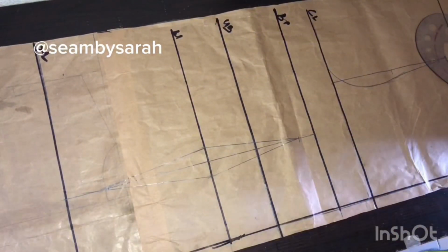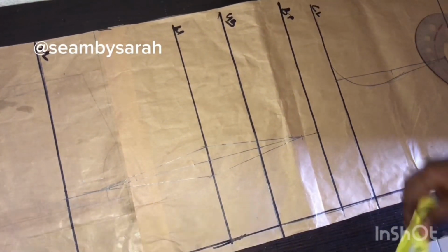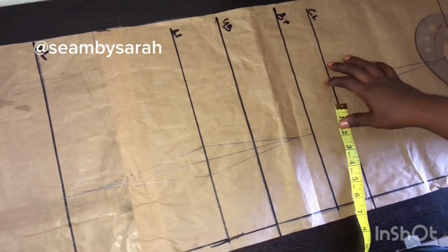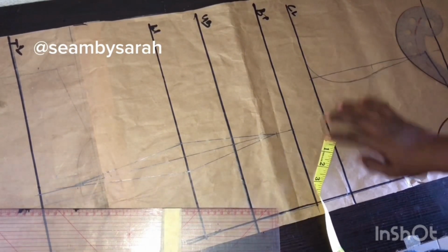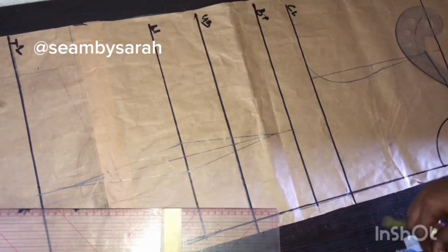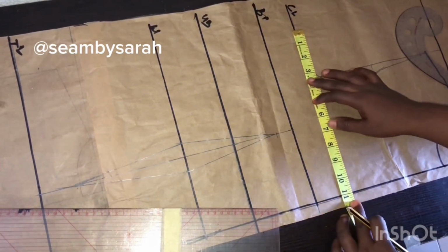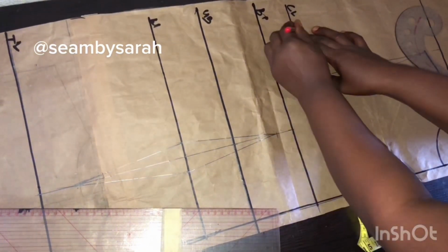So guys, I'm done connecting the dart legs together. Now the next thing we have to do is to drop the bust measurement. On the chest line, I'll divide my bust by 4. The bust I'm working with is 44. 44 divided by 4 will give me 11 inches. On the chest line, I'll drop down 11 inches for the bust.